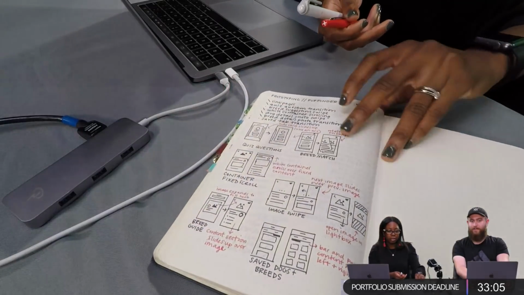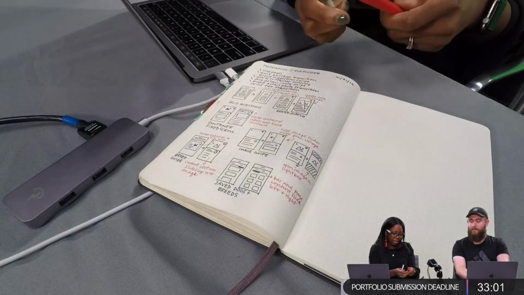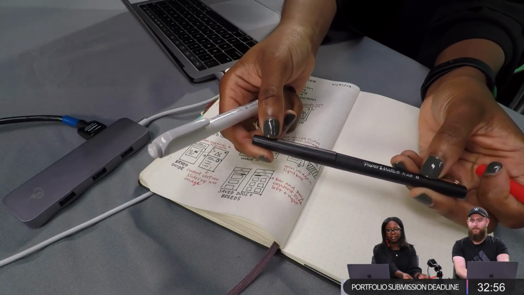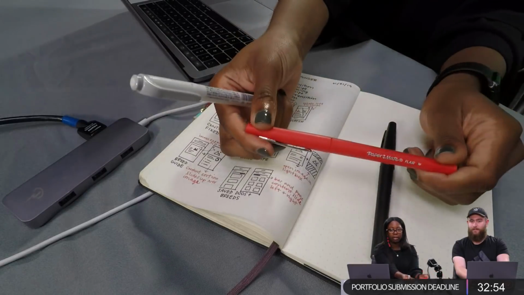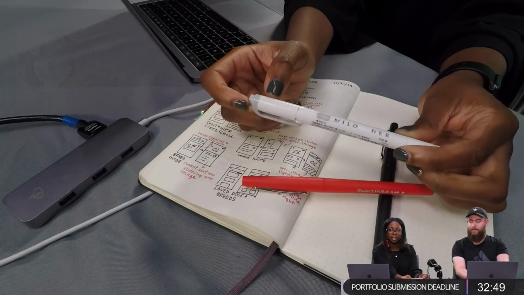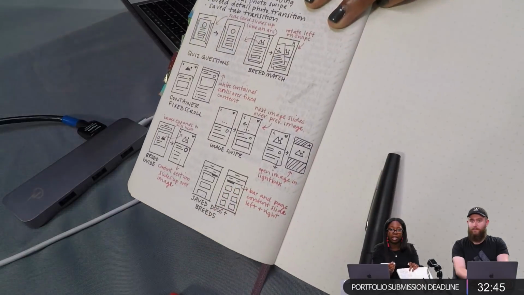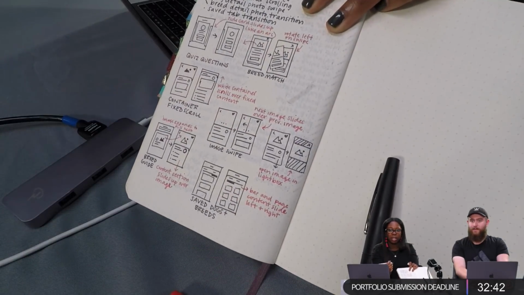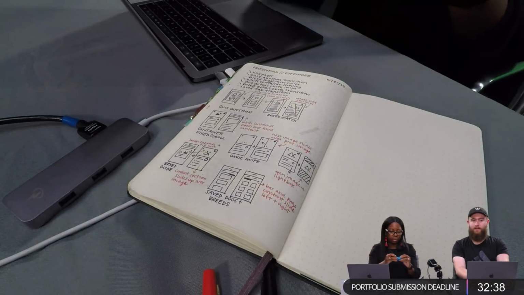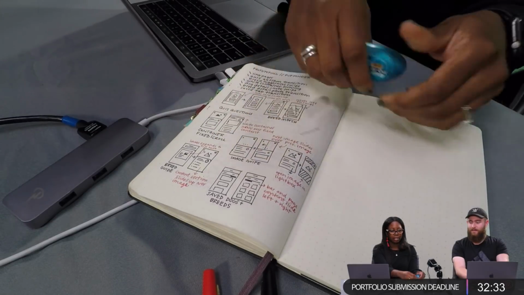As far as the notebook goes, this is a Moleskine dot grid, like I said. And these are the supplies that I use. I use these Papermate Flair pens, a black one and a red one, and then these are Mildliner highlighters. This one's really cool because it's actually gray, because I don't like things that are too bright. Oh, that's nice. It's just enough to add emphasis, but not too heavy. And then I also use a little whiteout thing. Nice. Keeps it clean.